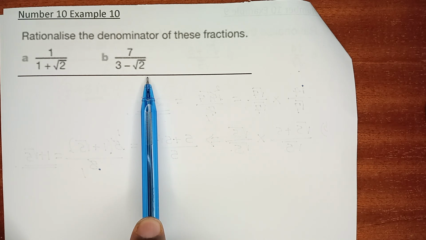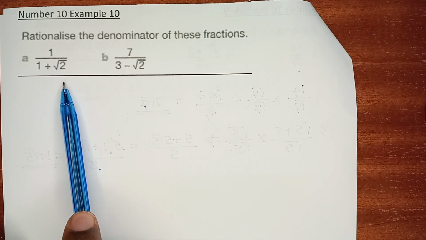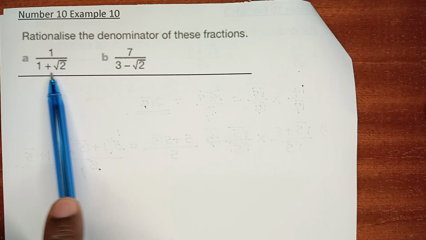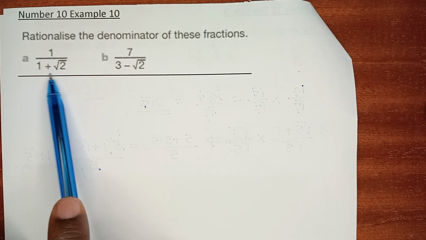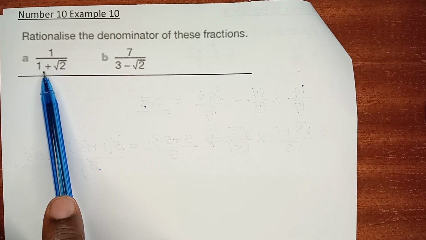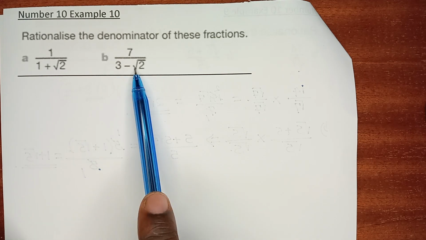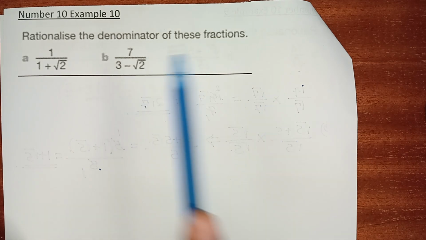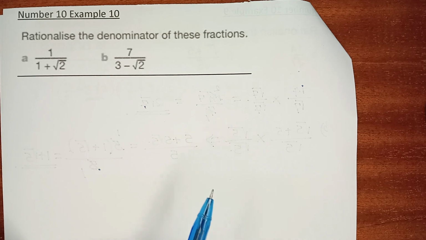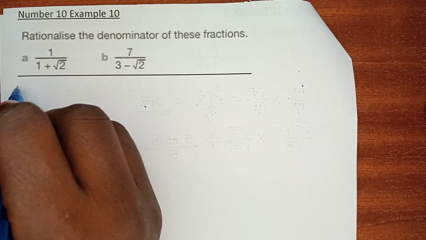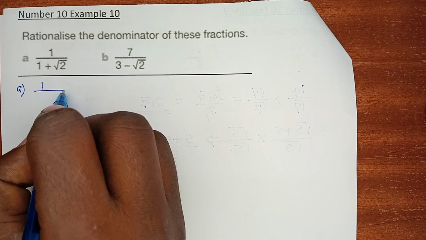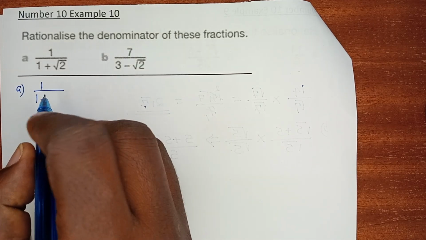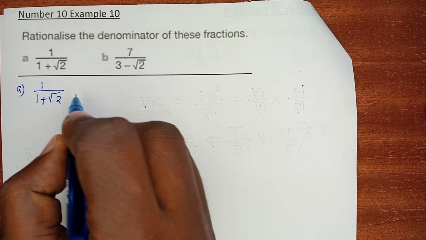And the trick is, the conjugate that we introduce is the same denominator, but with a different sign. When we have two terms, we bring in the same numbers with a different sign. And I will explain why we have to have a different sign. For example, in part A, we have 1 over 1 plus the root of 2.